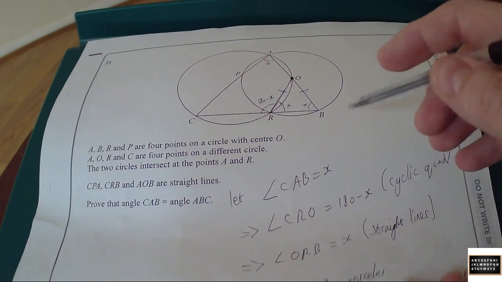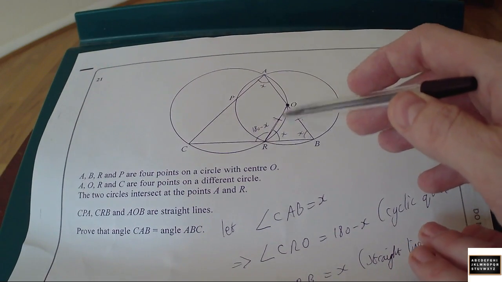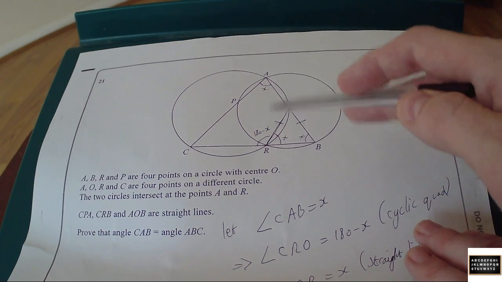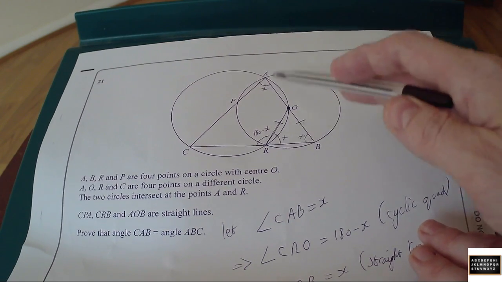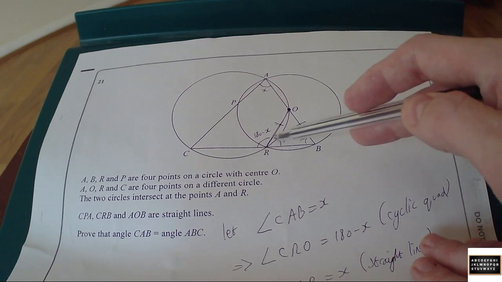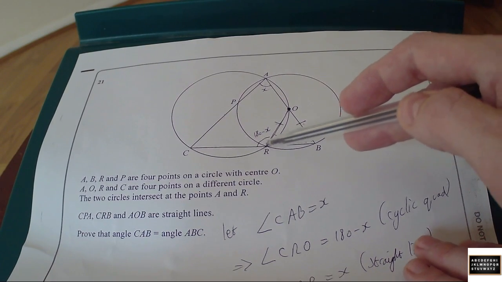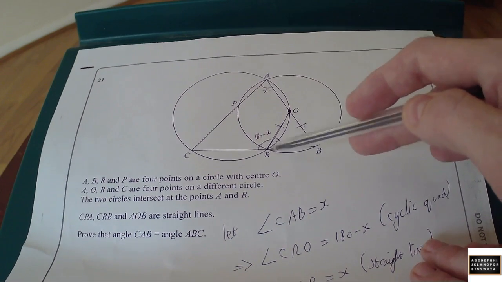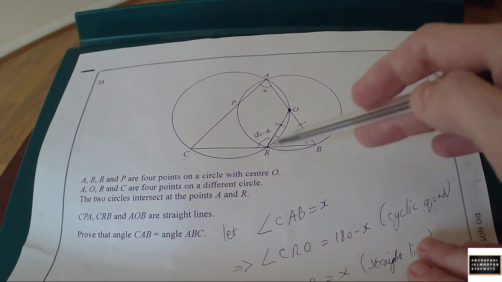So just go through it once more. You start off with this line, there's the angle, this angle here is opposite to that in a cyclic quadrilateral, so this must add up to 180. This one here is on a straight line with this one, so this must add up to 180, so this one must be x. And then because we've created an isosceles triangle, these two are the same.